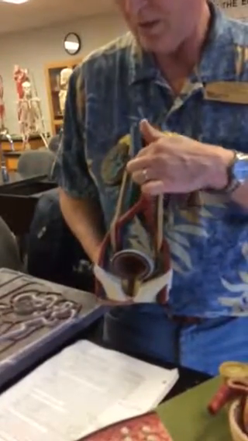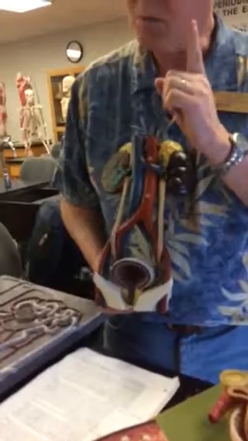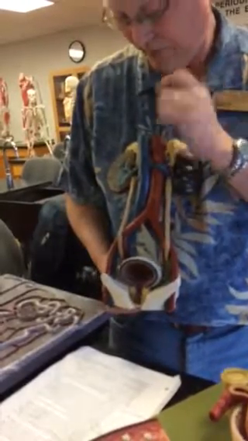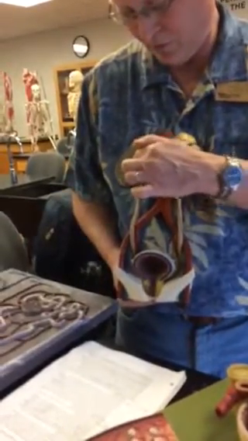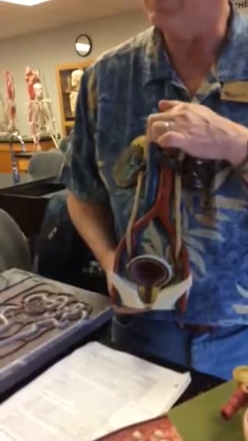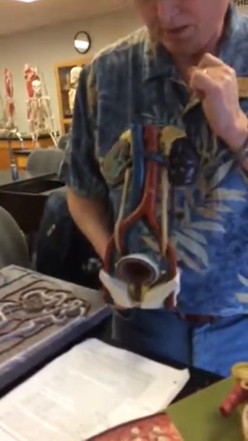This one? Vena cava? This was the vena cava, and specifically the inferior vena cava, right? You can also see the renal veins that drain blood out of the kidneys and into that vena cava. You all right with that?